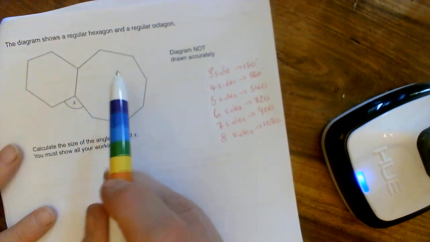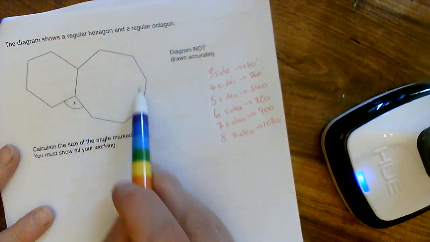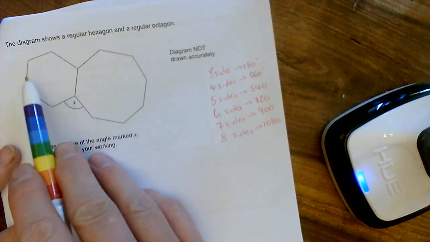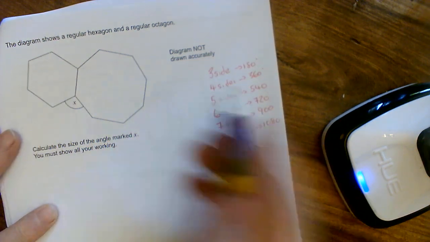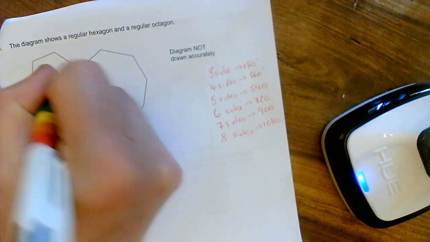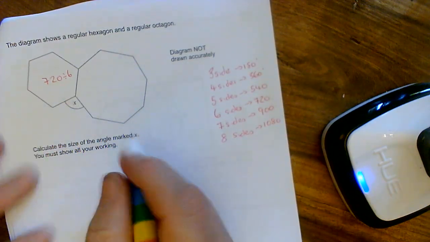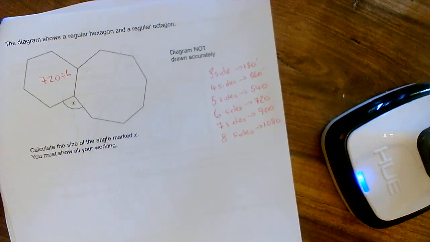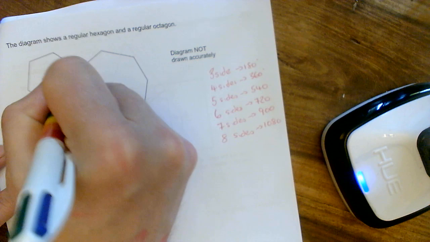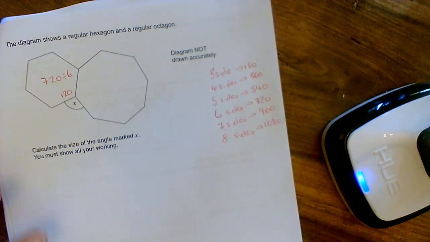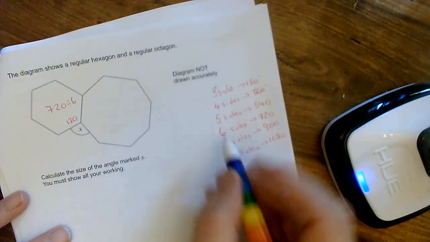If we look at the shape, these are regular shapes, which just means all these angles are the same. So we've got this hexagon over here, 6 sides, so 6 sides is 720, and that means each of the angles, if you divide that by 6, you'll know this angle in here, and I believe that is 120. Let's just double check. So 720 divided by 6. There's no point not using your calculator and getting that wrong by just thinking it's going to be something.